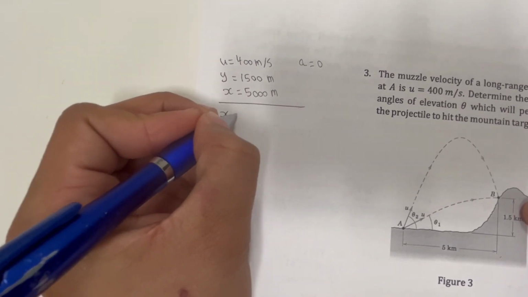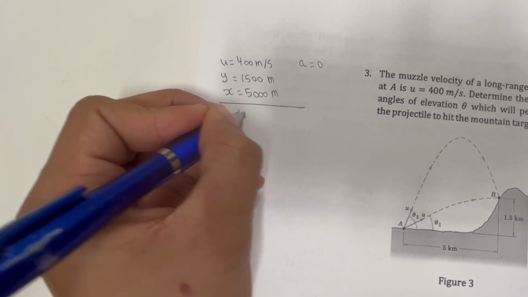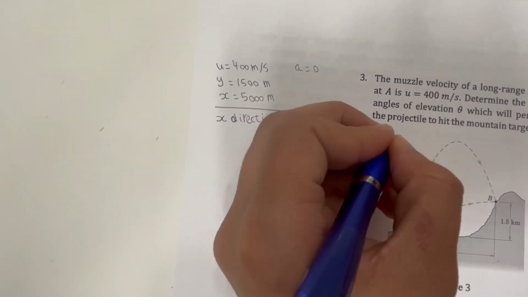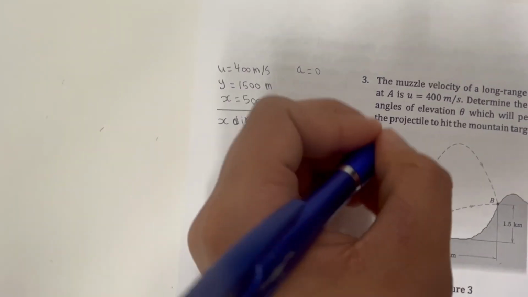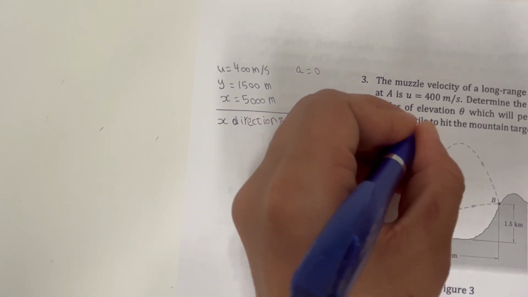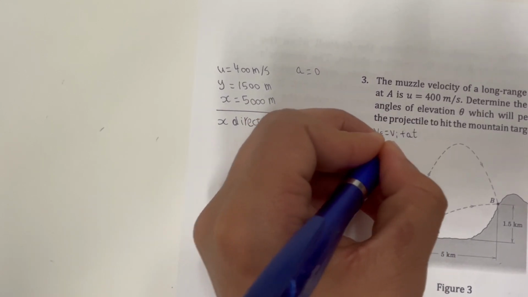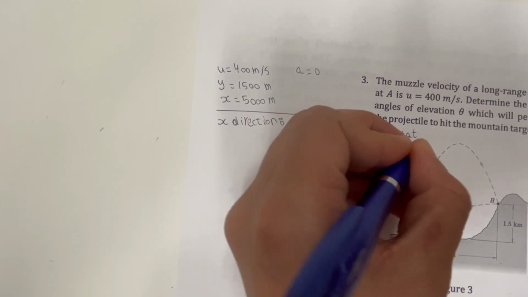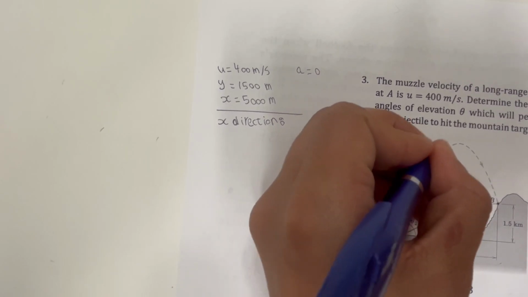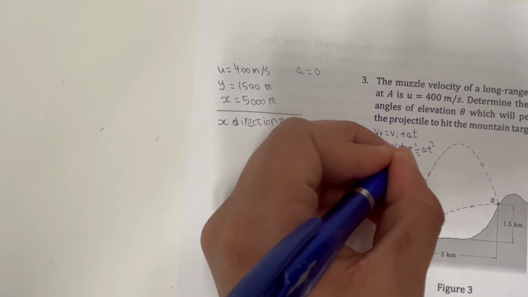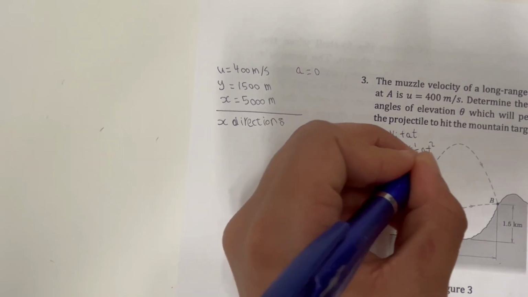Alright, I always like to start with the x direction. Kinematics, if you don't know the equations: v final equals v initial plus at, then x or y equals vi t plus half a t squared, plus v final squared equals v initial squared plus 2as.